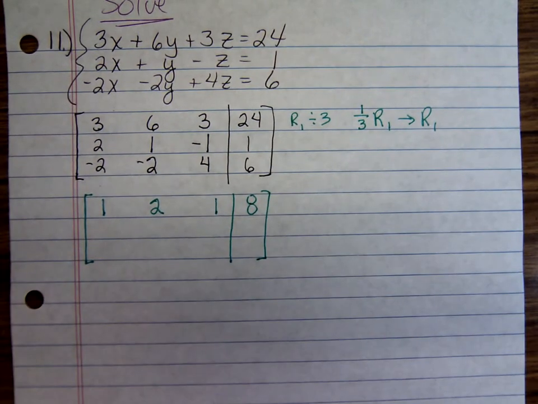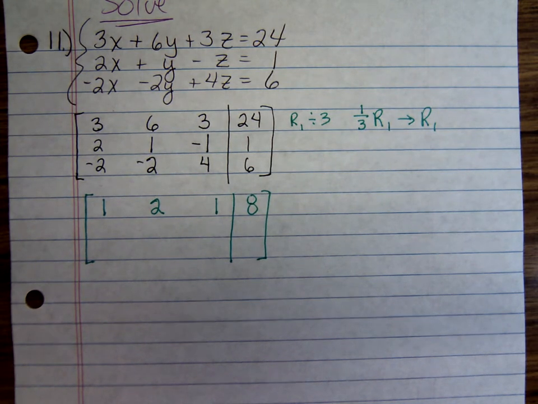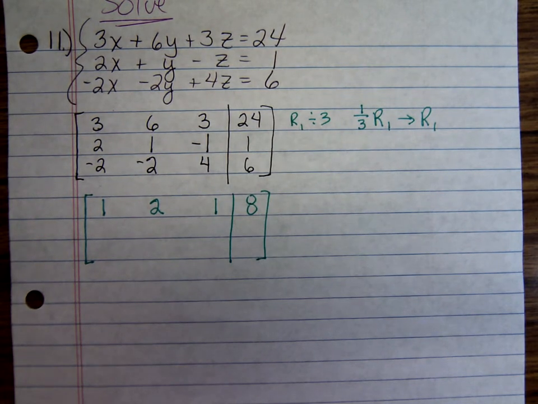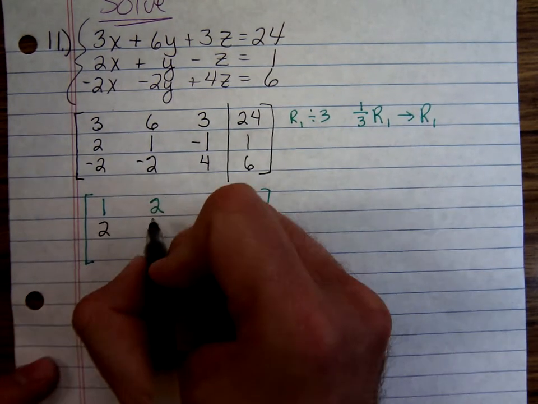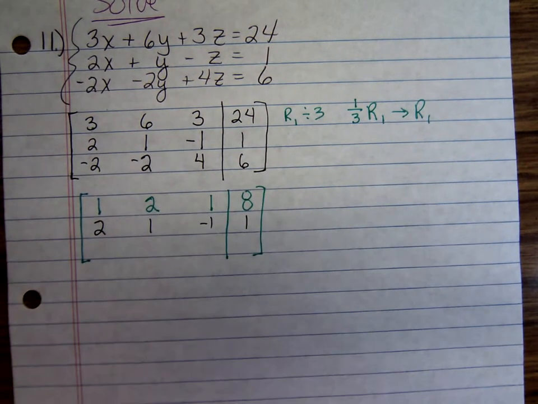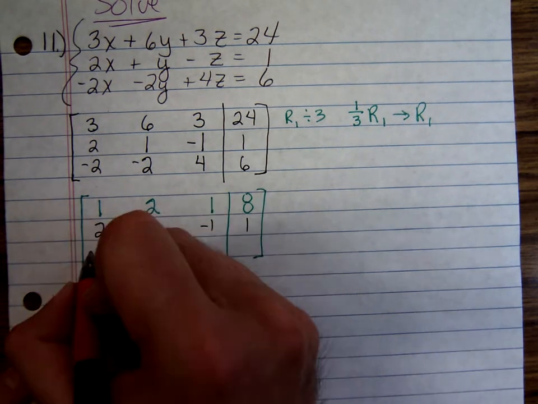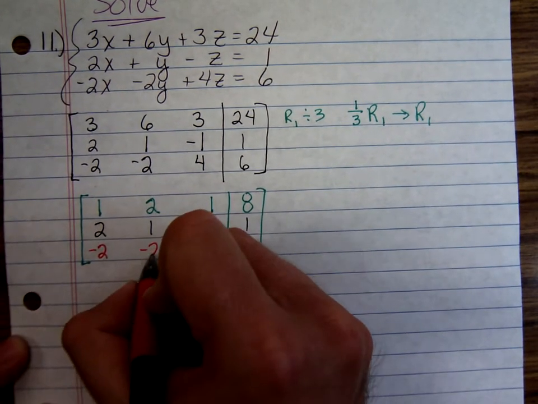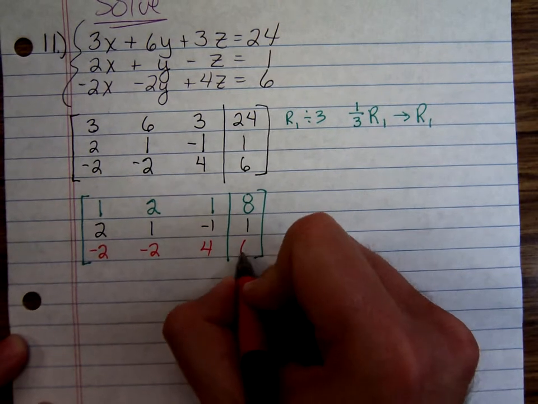Now, I'm going to go ahead and recopy the next 2 rows. And sometimes students say, oh, I want to skip that and go on. Well, maybe I'm showing more steps than you like to show. I'll do what I'm about to do, how to get the zeros.